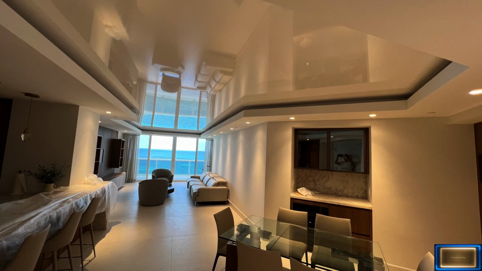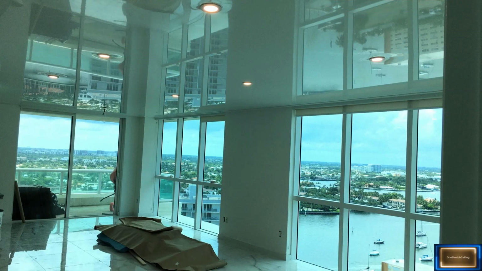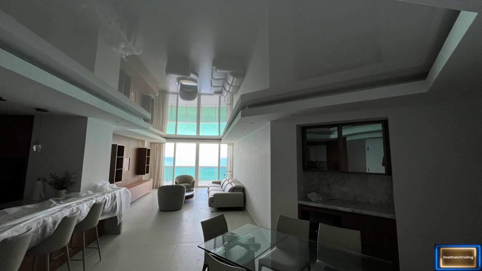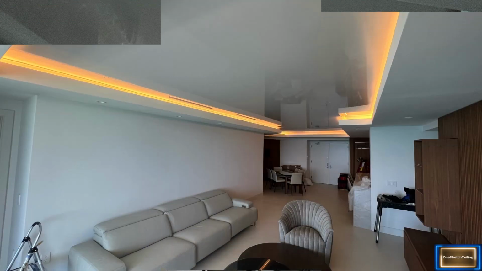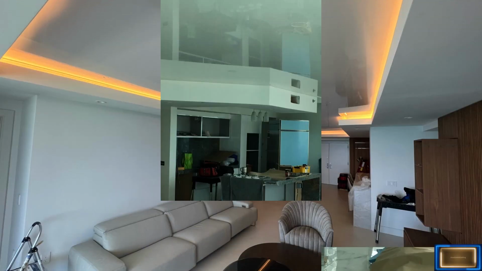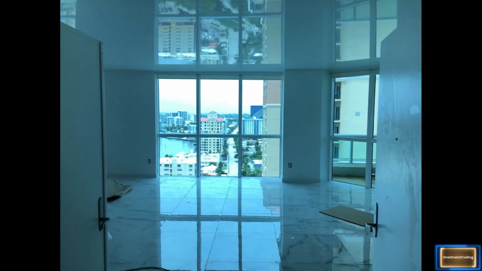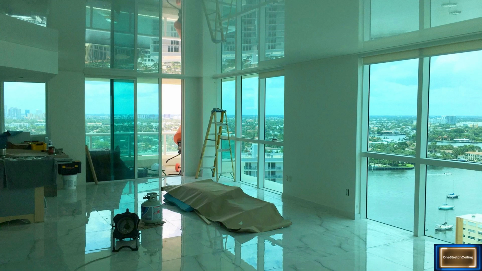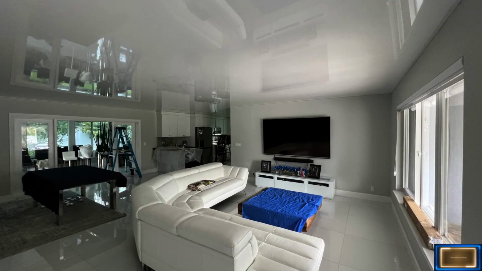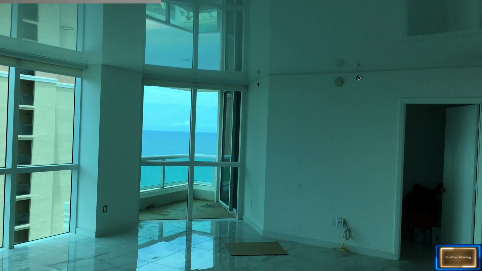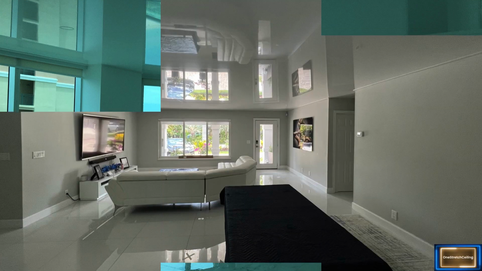What is a stretch ceiling system? A stretch ceiling system is an innovative interior design solution that involves installing a thin, stretchable membrane or fabric across a ceiling structure. The membrane is typically made of PVC or a similar material that can be stretched taut and fixed in place using a perimeter track or frame. This creates a smooth and seamless surface that covers the entire ceiling area.